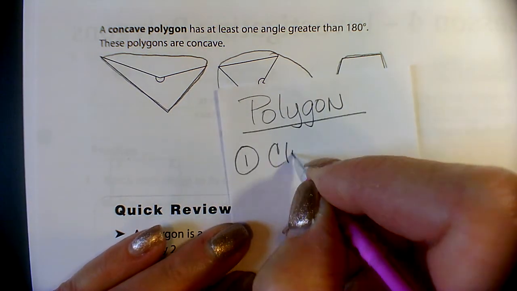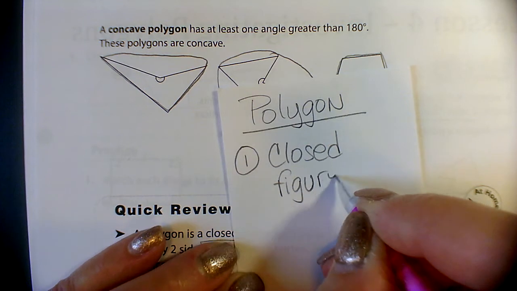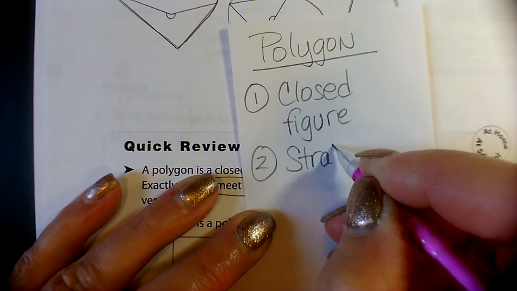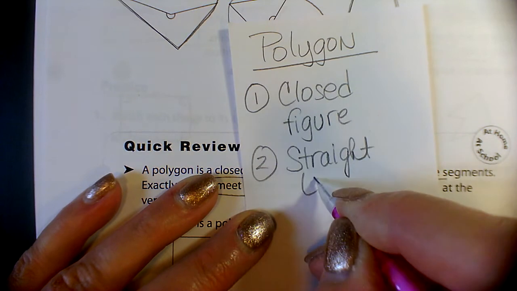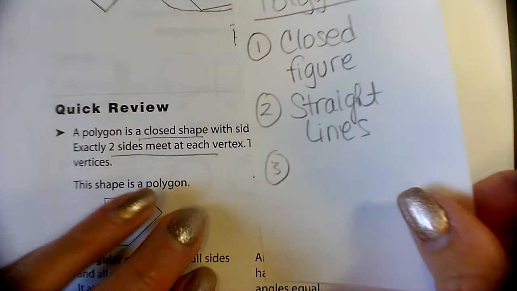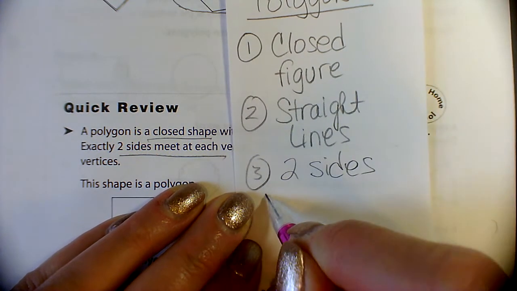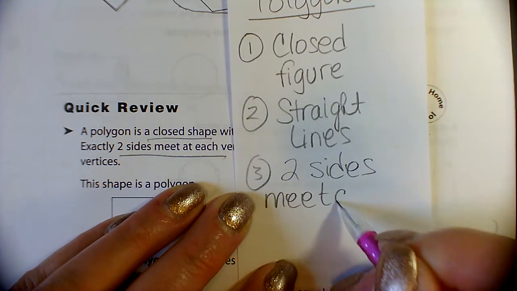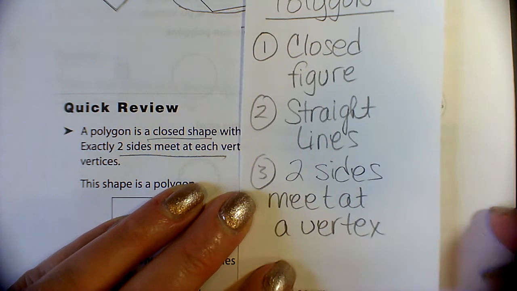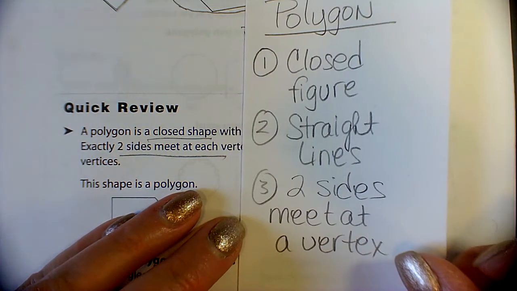First, it has to be a closed figure. Second, it has to have straight lines. And the third one is two sides meet at a vertex. Those are the three things that have to be there.